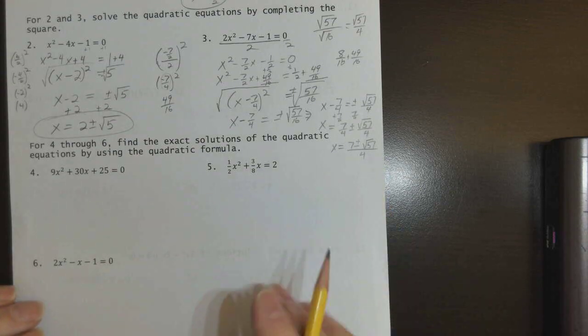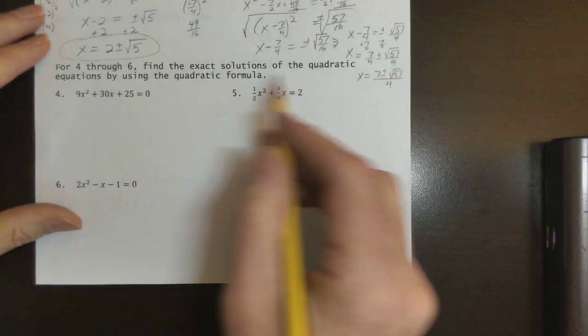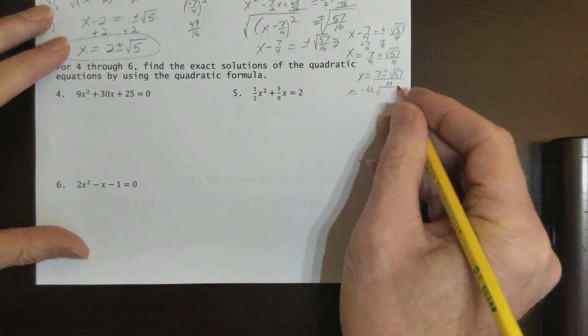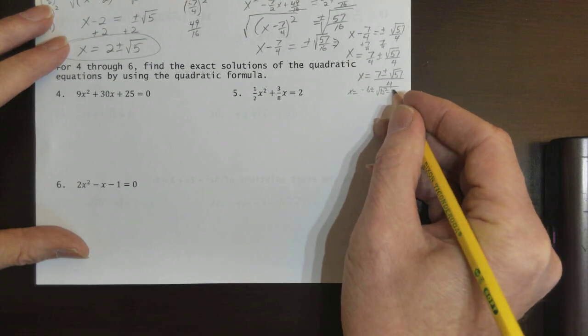All right. Now, use the quadratic formula. x equals negative b. I got music in the background. I will not do that.